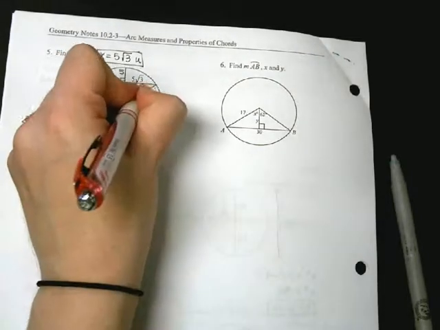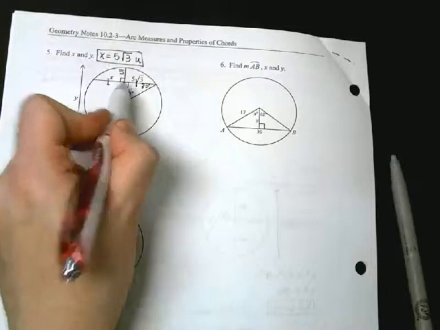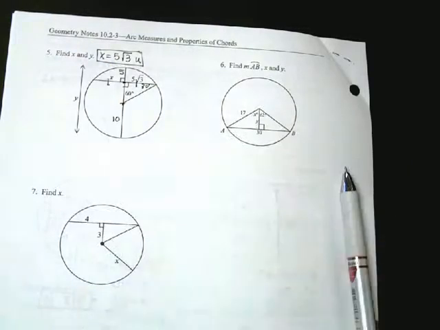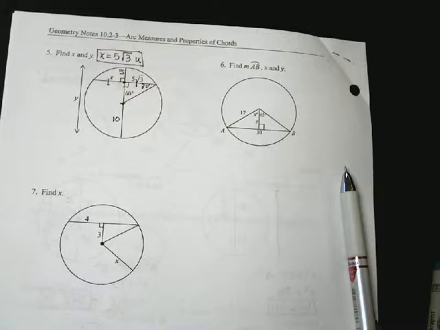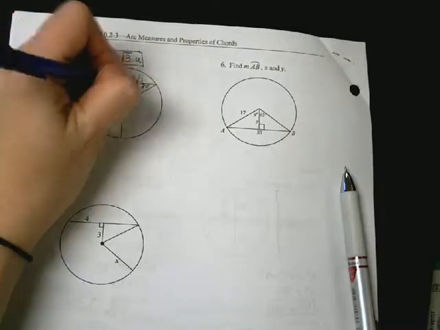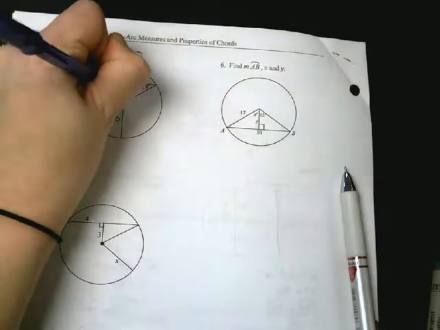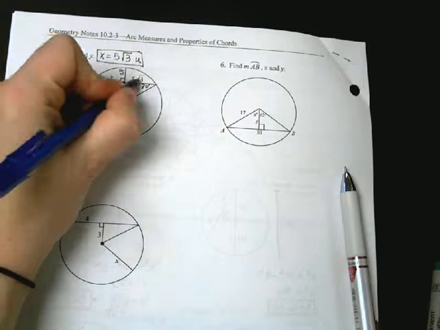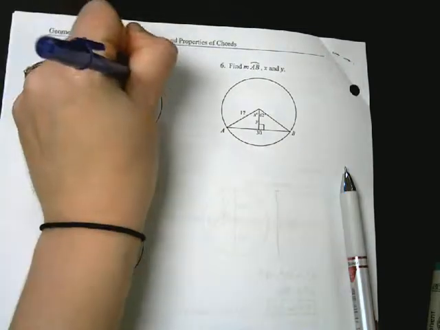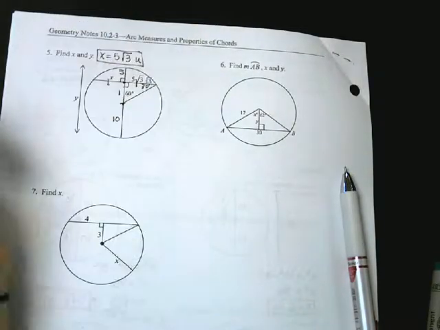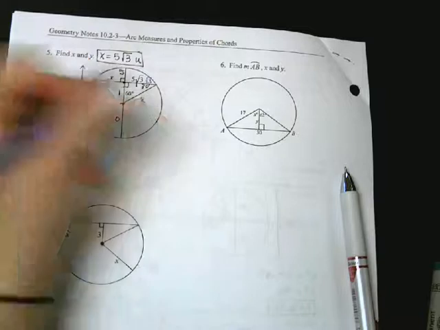So let me get a different pen here. Across from the 30 is always a value of 1. Across from the 60 is always a square root of 3. And across from the 90 is always 2. We really don't care about finding that side because it doesn't have anything to do with y. So we really don't even have to go that far.